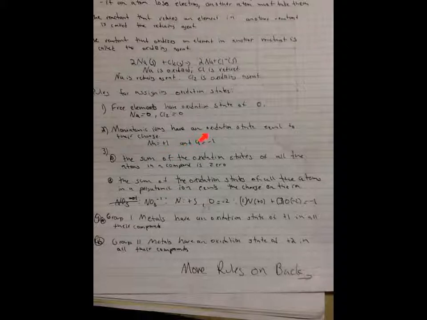Monoatomic ions have an oxidation state equal to the charge. So Na is +1, Cl is -1. Now if you're confused about how to find the charge, you just look on the periodic table. Columns 1 and 2 would be +1 and +2. Then obviously you should remember the rest because of Chem 1. Number 3, the sum of the oxidation states of all the atoms in a compound is 0. The sum of the oxidation states of all the atoms in a polyatomic ion equals the charge on the ion. NO3 with a charge of -1 would be -1.